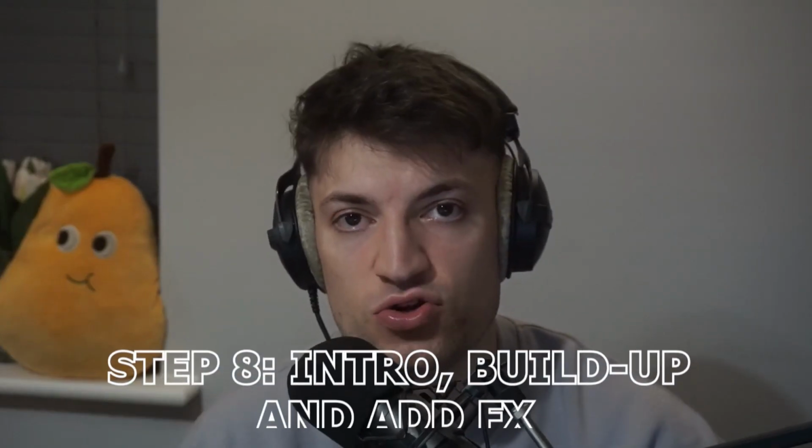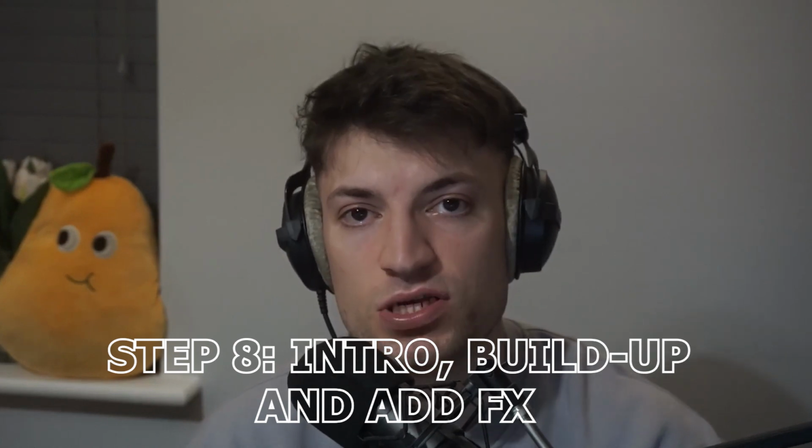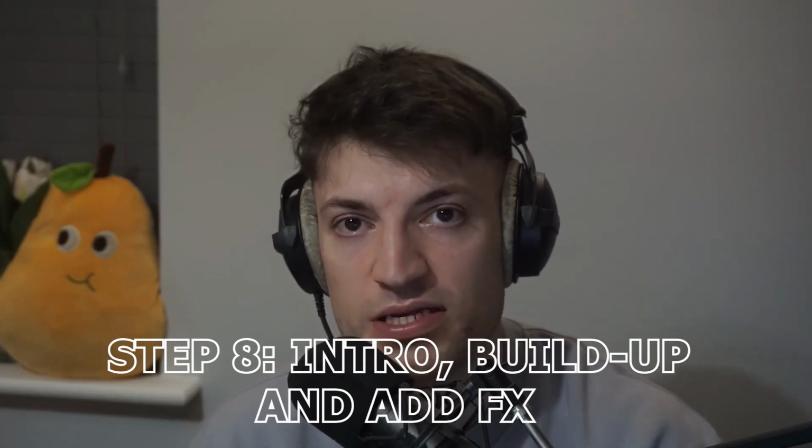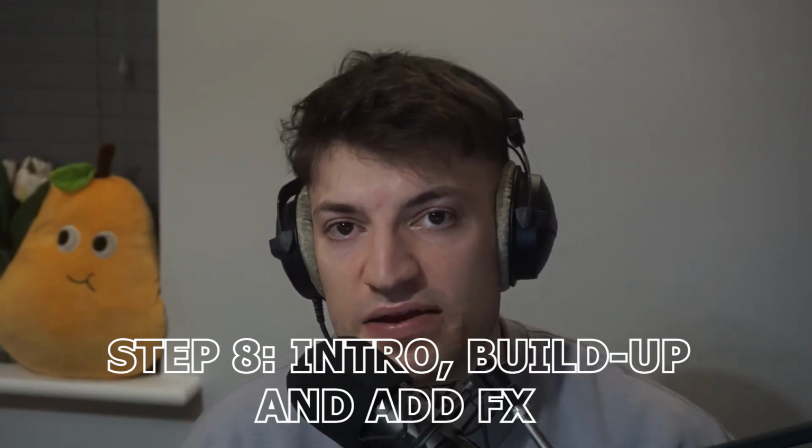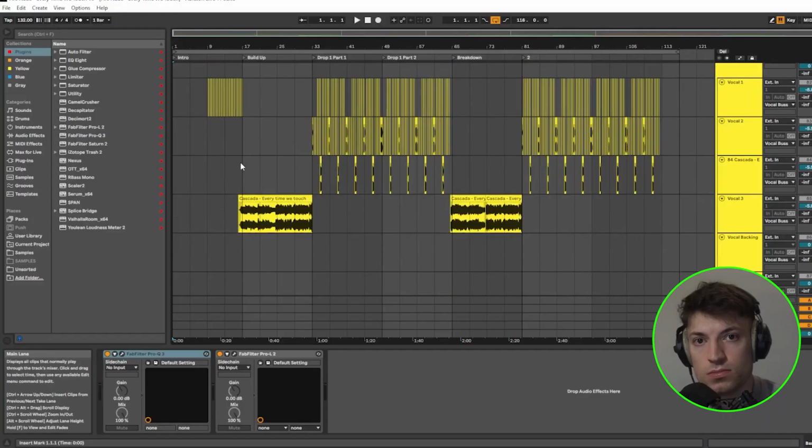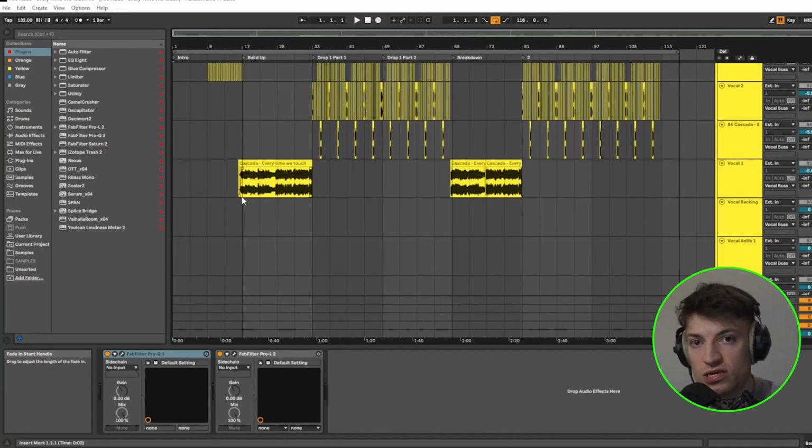So once you've created the drop, it's time for step 8, which is to work on the intro and finalize the build up, and then add any effects as well on top of that. So for the intro, you can add new instruments, you can use instruments from the original, you can use both, but just make sure that the original stems are prominent in the intro, because that's where people are going to most recognize that it's a remix.